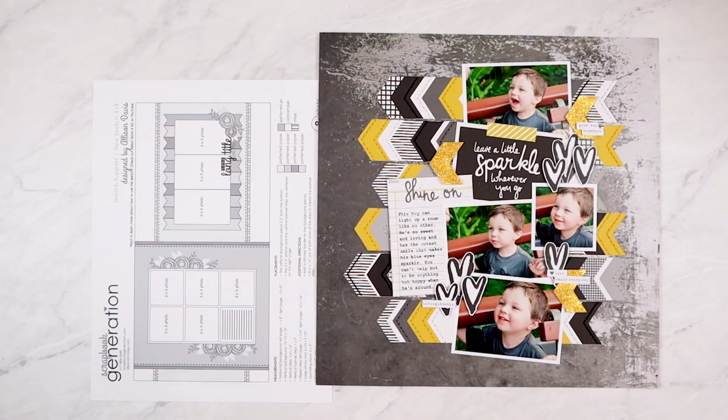If the sketch has vertical photos and you have horizontal, flip. If the sketch has horizontal photos and you have vertical photos, flip. It's an easy problem solver, and flipping is also a great way to get a completely different look out of the design of the sketch.